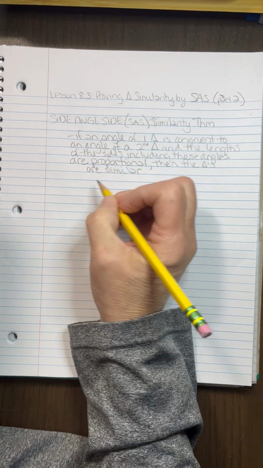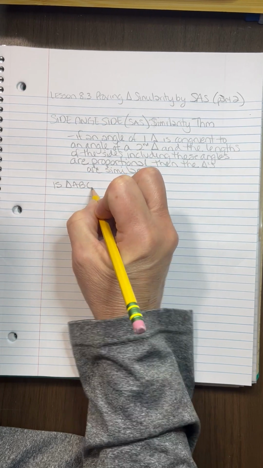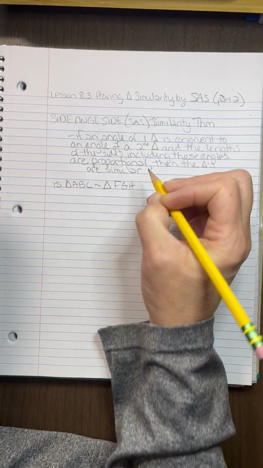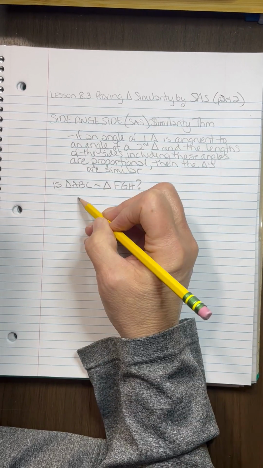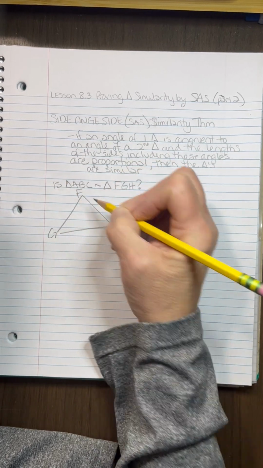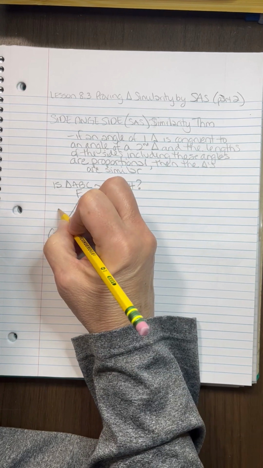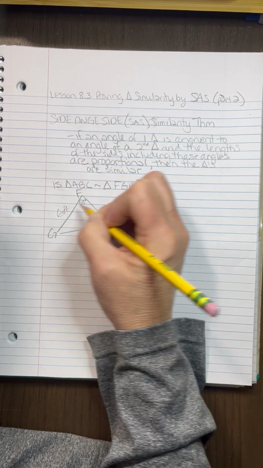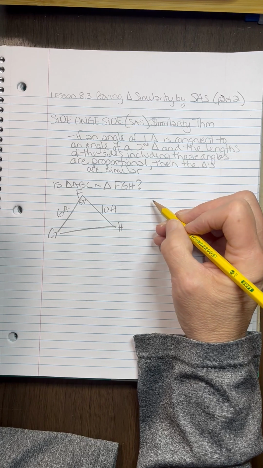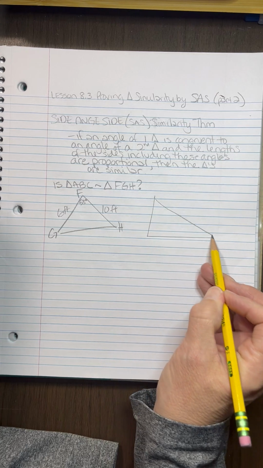All right, so first question: is triangle ABC similar to triangle FGH? So we have GFH, 53 degrees, 6 feet, 10 feet, and then we have ABC.